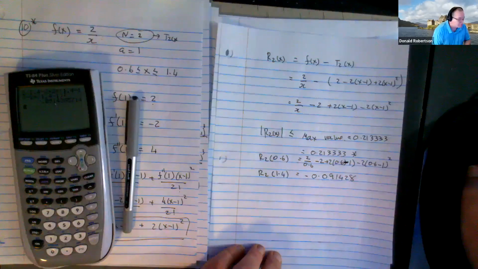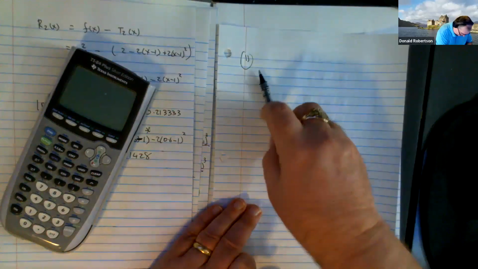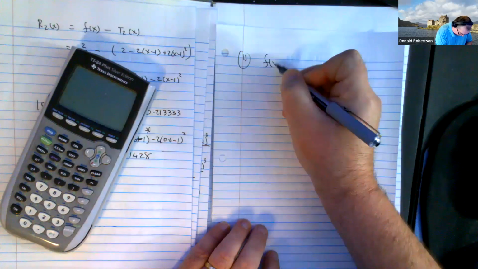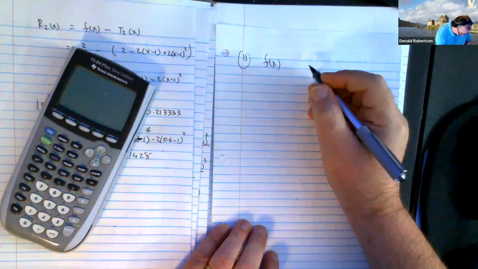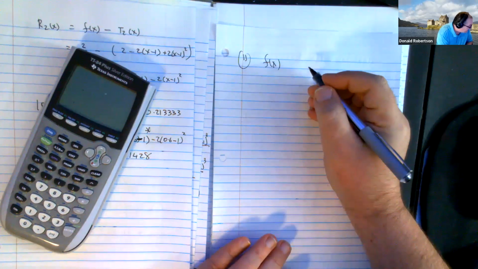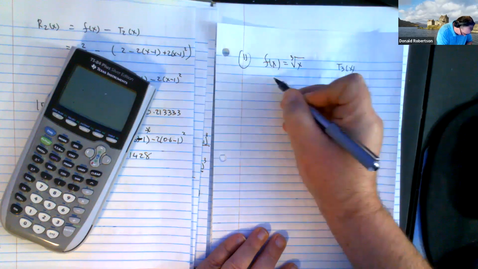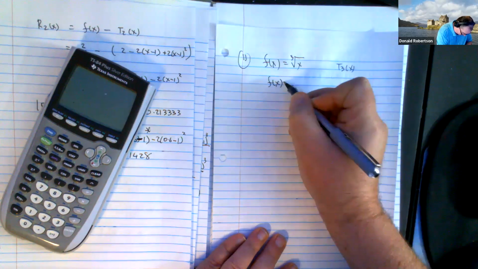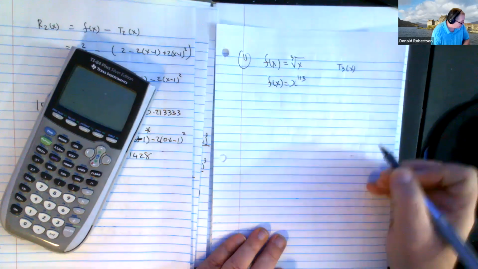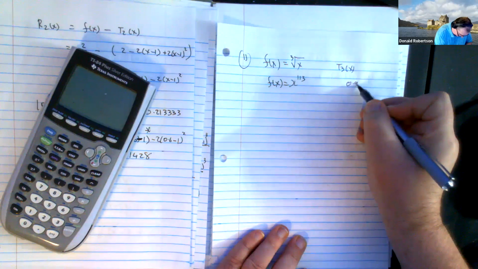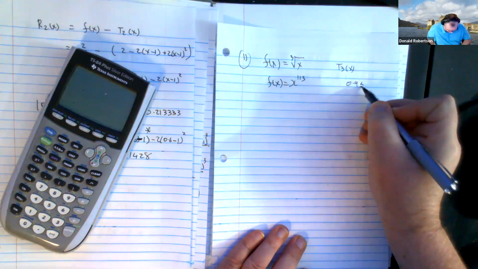So moving on to what does question 11 look like? Well, we've already talked about question 11. The function that we're going to do, in this case, it's going to be what, a T3 of x, is the function the cube root of x. They actually called it x to the 1/3. And you're going to do it from 0.9 to 1.1.